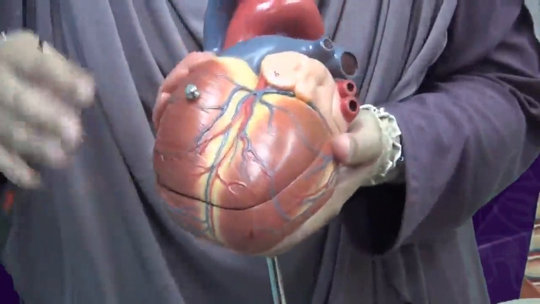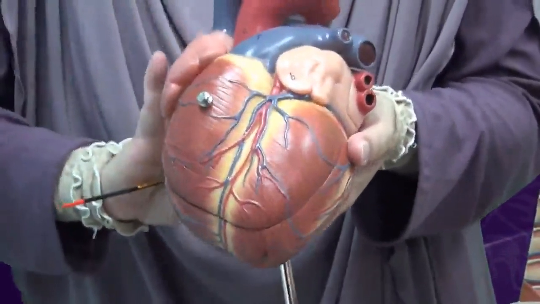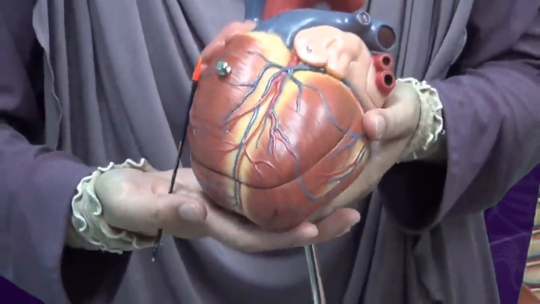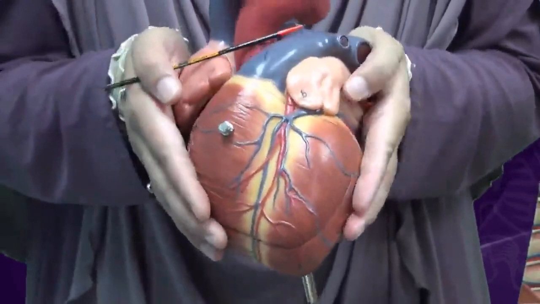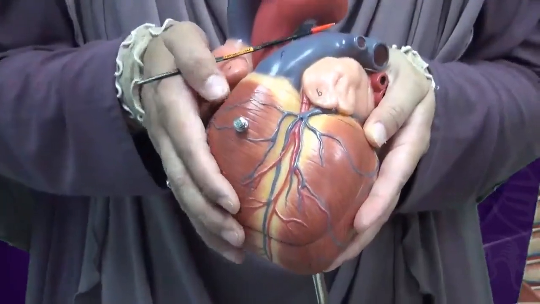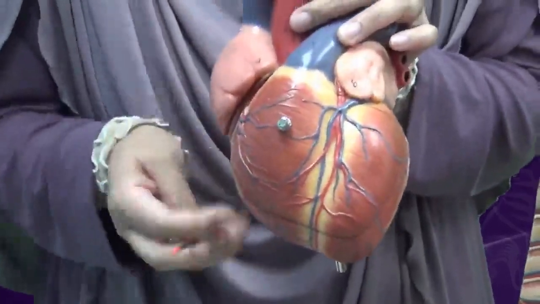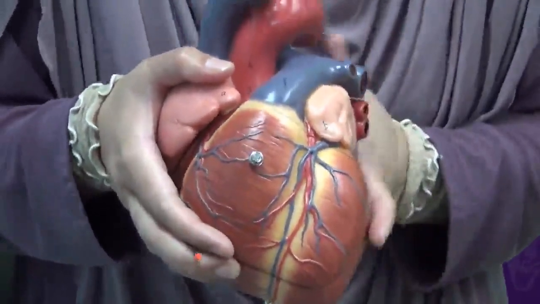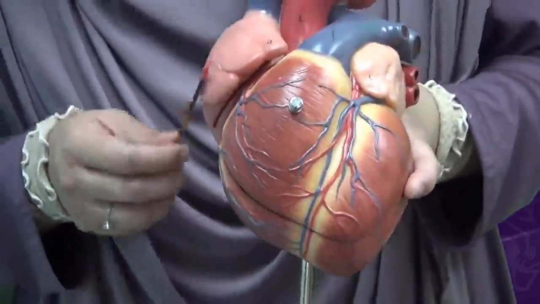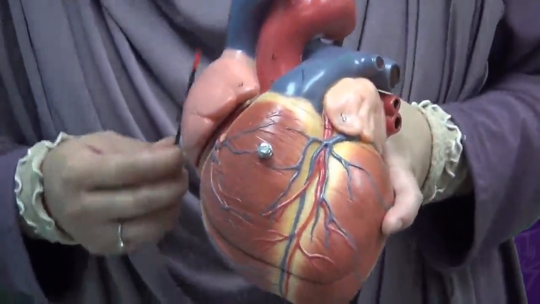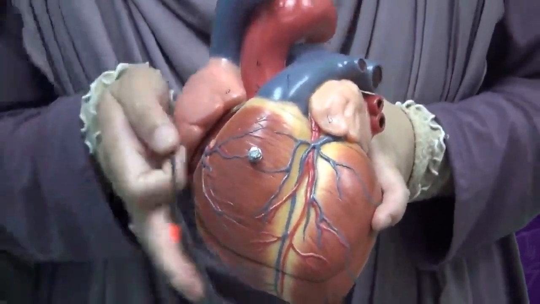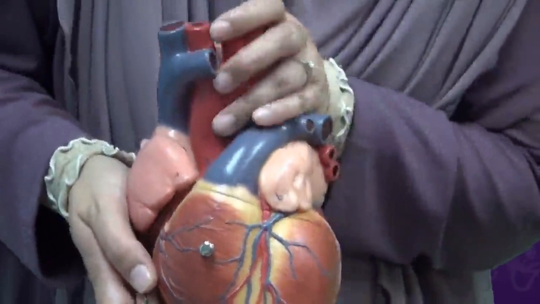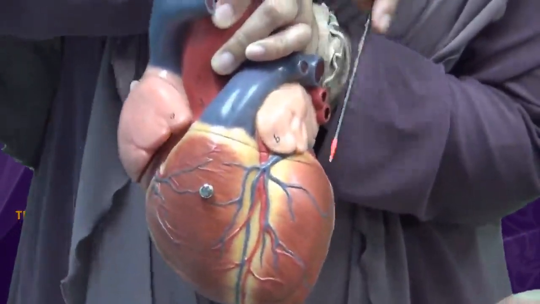And what else? You have the anterior surface, the base or posterior surface, then you have the apex, and then you have the diaphragmatic surface, which is the inferior surface, and the other two are this one, the right pulmonary surface, and the left pulmonary surface. The right pulmonary surface is formed by the right atrium and also a bit of the right ventricle, whereas the left pulmonary surface here is formed by the left ventricle.